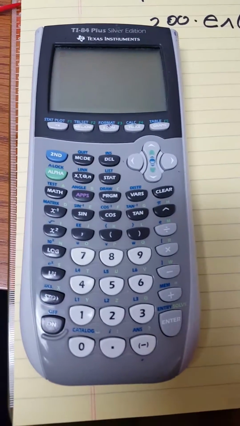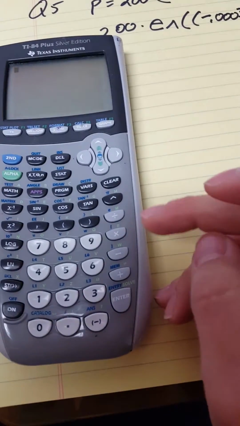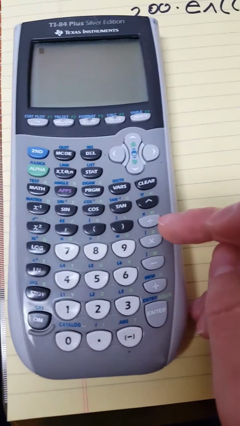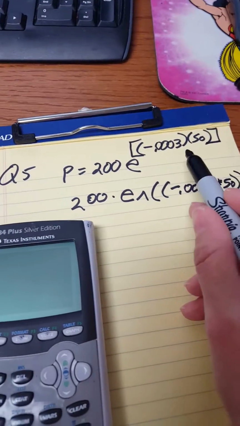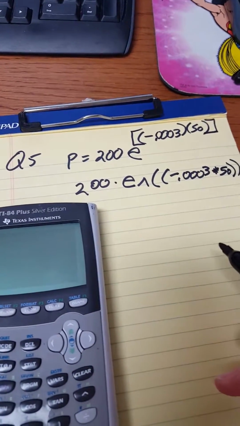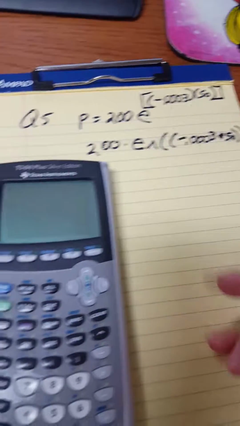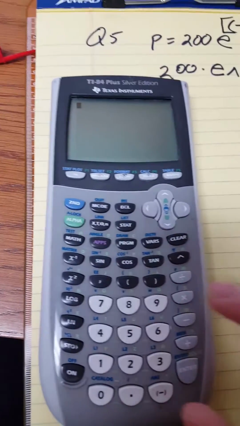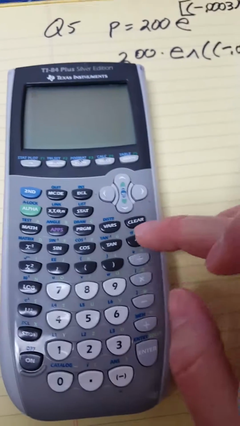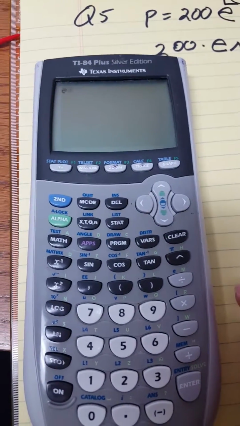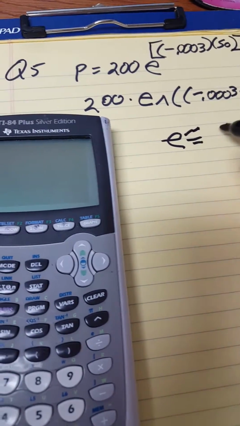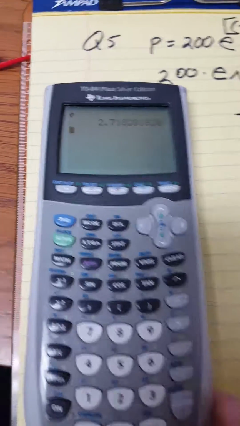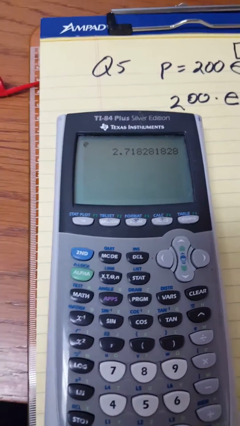All right, so my E button particularly is behind my negative symbol. So I can write, I want to do the E to that power first and then multiply by 200. You can do it all at one time, but I'm going to be a little bit more careful than that. So mine is in blue, indicating I need it on a second function. Notice it popped up the E. E is a constant, just like pi is. It's a naturally occurring constant. It's about 2.71. In fact, I could confirm that. Yeah, it's approximately 2.718.